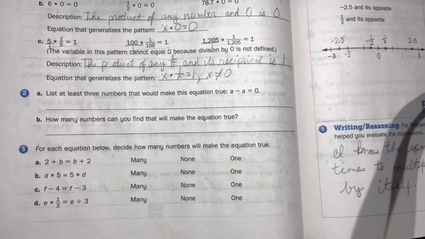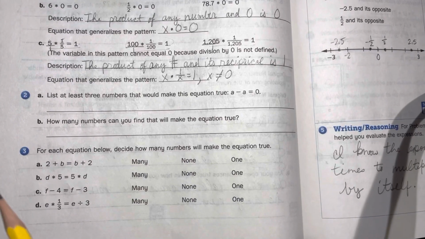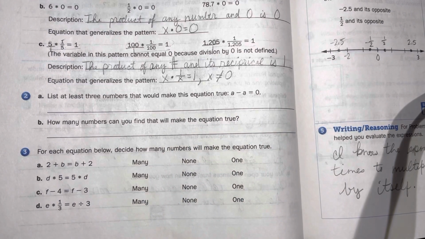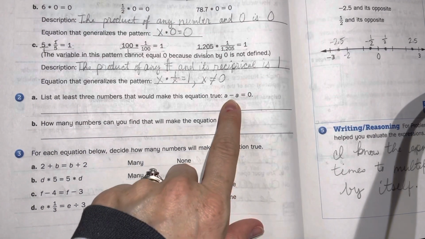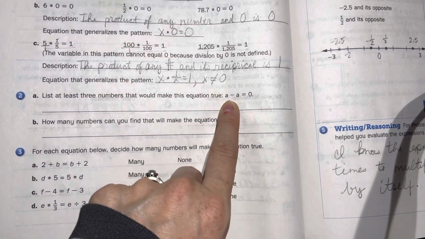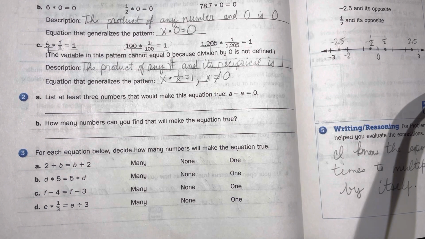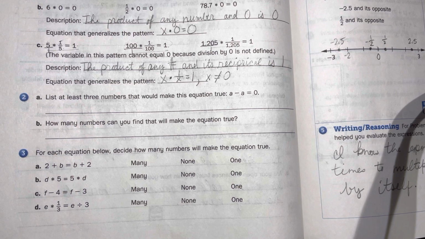All right. Let's see if we can. List 3 numbers that would make this equation true. A minus A equals 0. So what could I plug in for A to make that sentence true? 3, yeah. What else? 1.